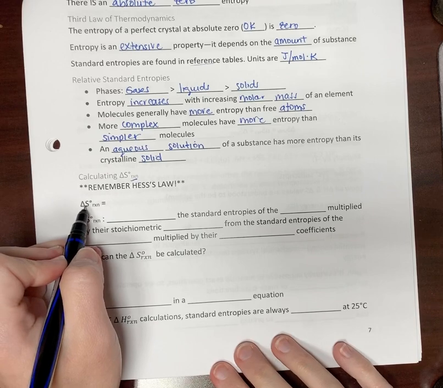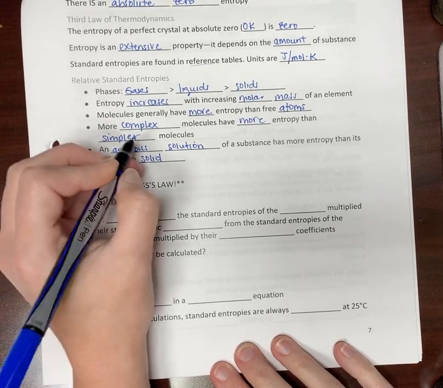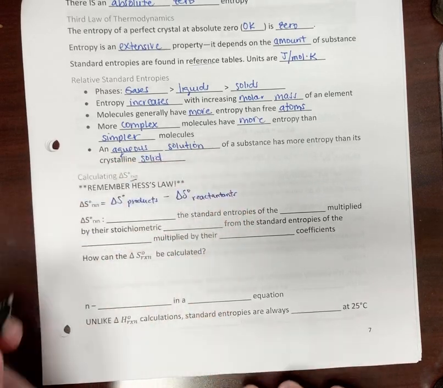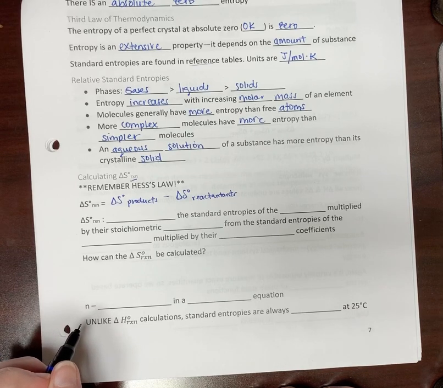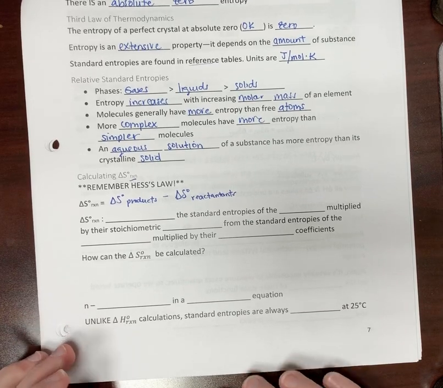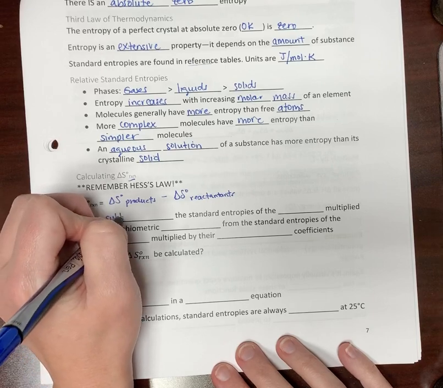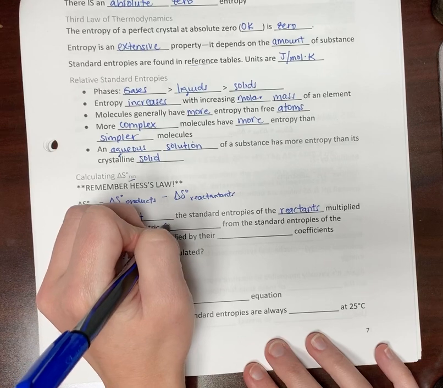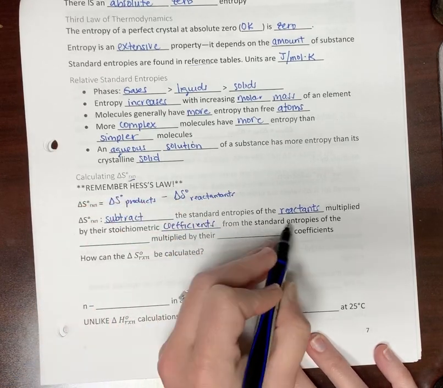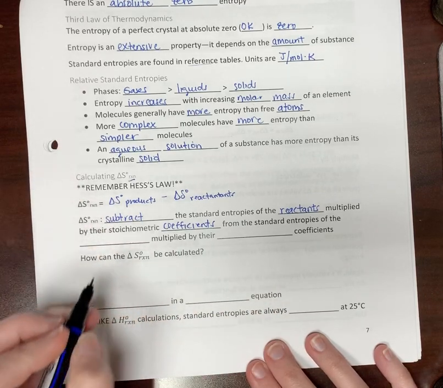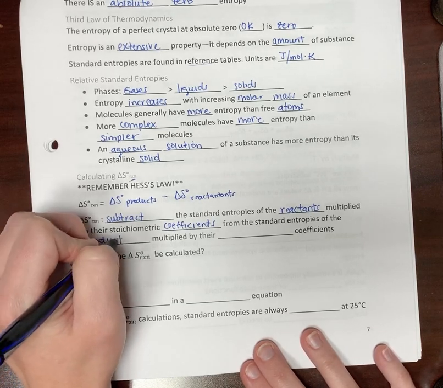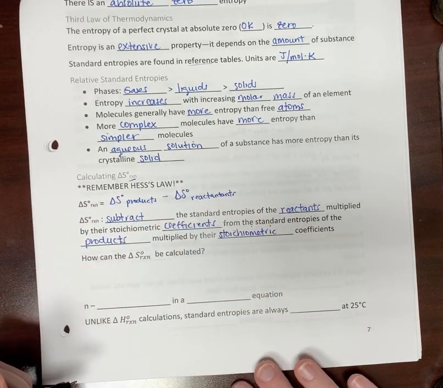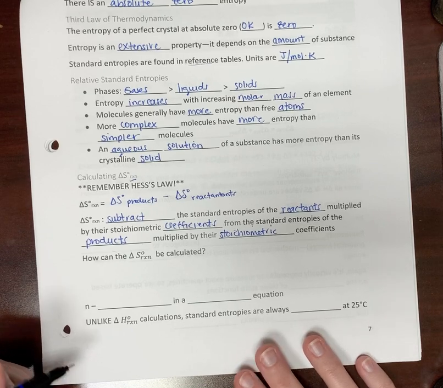So, the change in entropy of the reaction is going to be the change in standard entropy of the products minus the change in standard entropy of the reactants. Y'all usually did very well with Hess's law, so I think you'll do fine here. All right, so let's use some words. That means we're going to subtract the standard entropies of the reactants that are multiplied by their, everybody's favorite word, stoichiometric coefficients from the standard entropies of the products, multiplied by their stoichiometric coefficients.